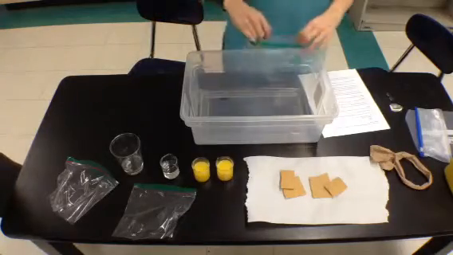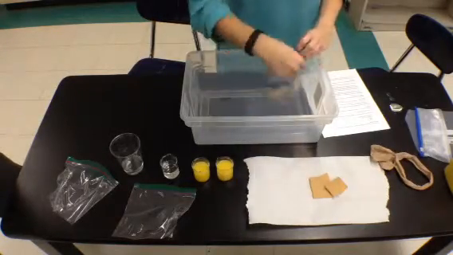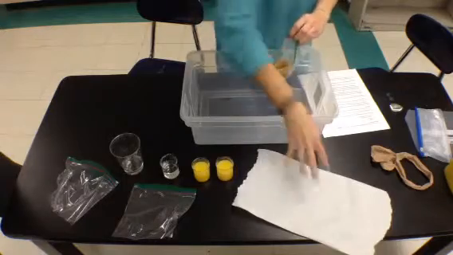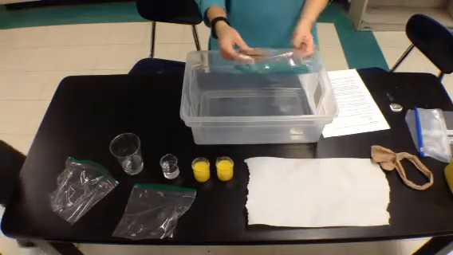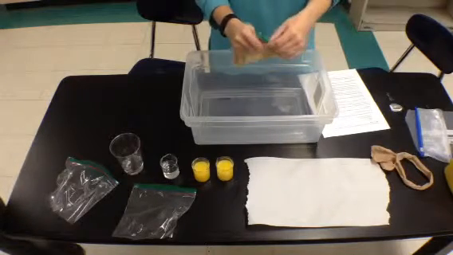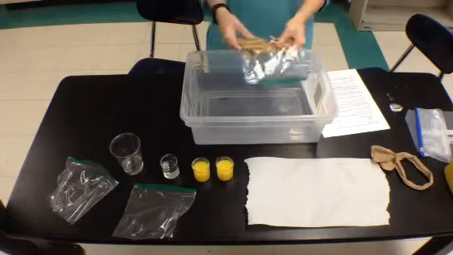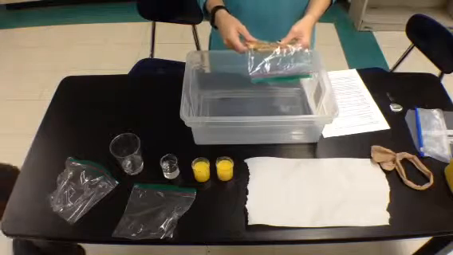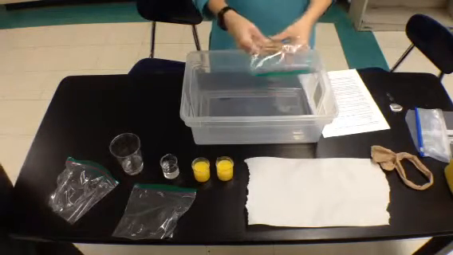The first thing we're going to do is take our crackers and put them into the baggie. So what organ do you think this represents in digestion? Okay, while you're thinking, I'm just going to close the baggie. Keep thinking. So if you said the mouth, you're correct. This represents the mouth. And I'm going to start smushing these.